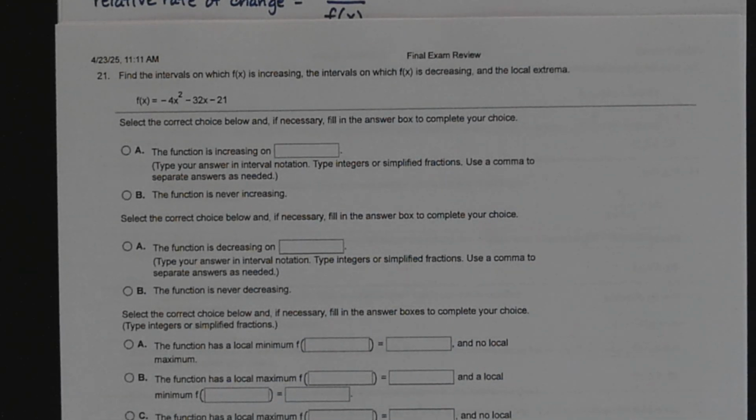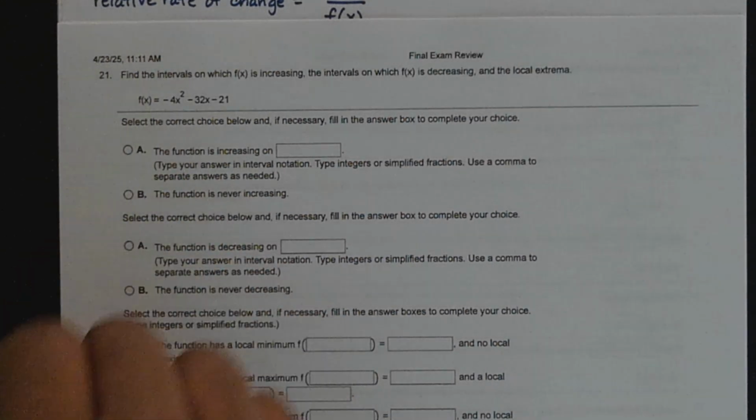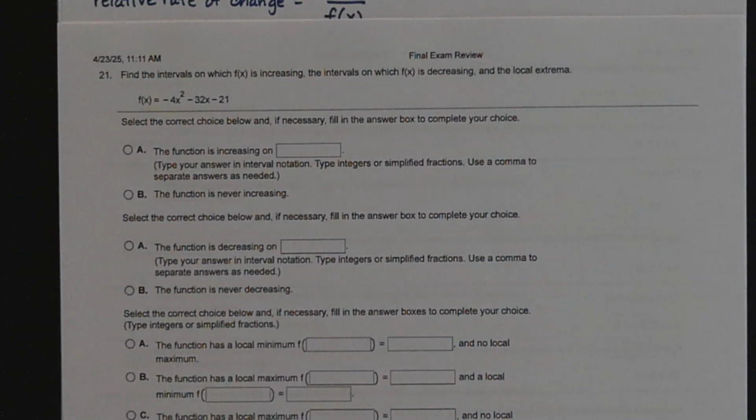All right, so what I'll do here is just cover the remaining 10 problems on this review sheet. And it does say here, find the intervals on which f of x is increasing, the intervals on which f of x is decreasing, and the local extrema. All right, so in this problem, we got f of x is equal to negative 4x squared minus 32x minus 21.